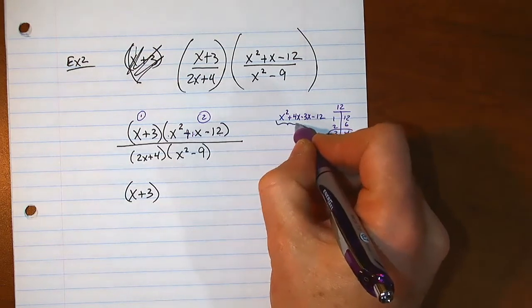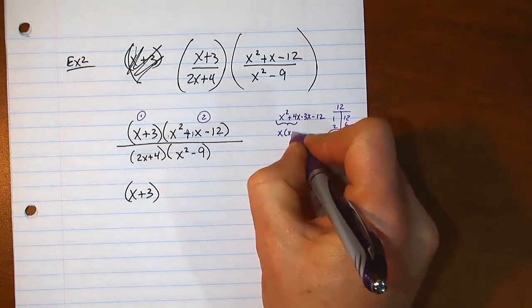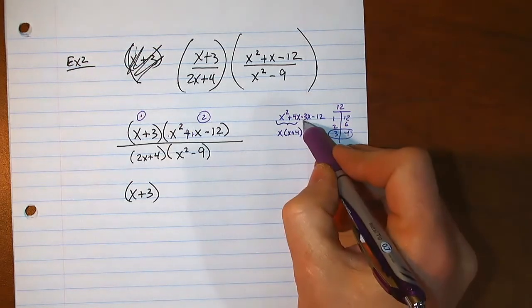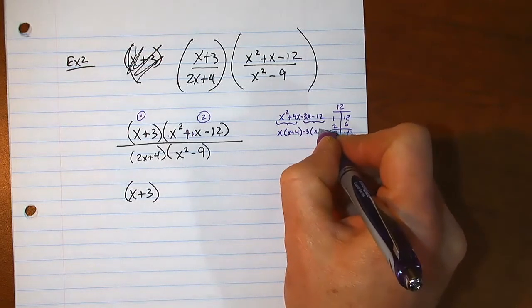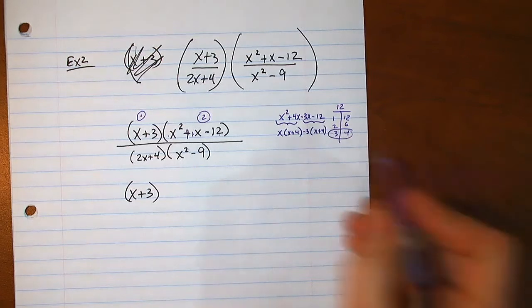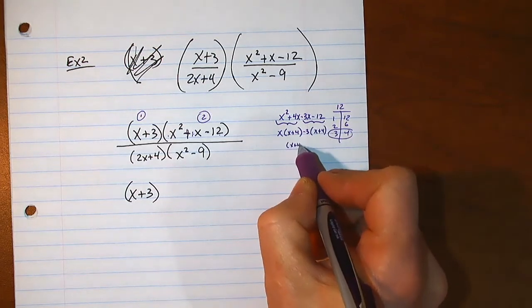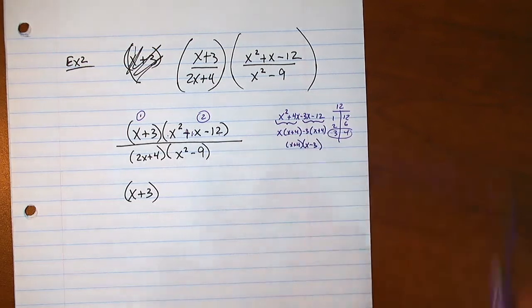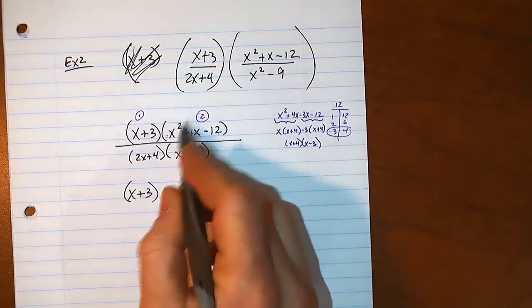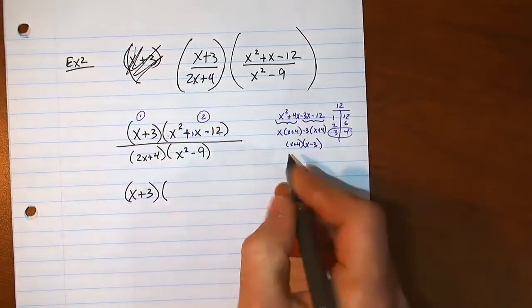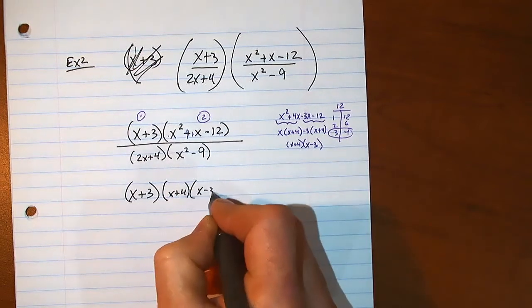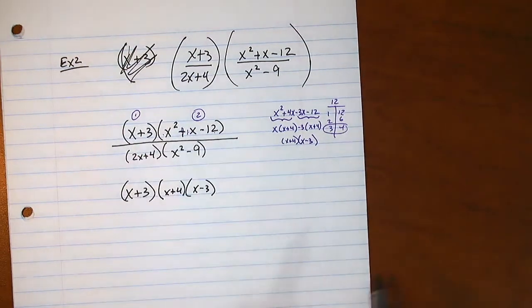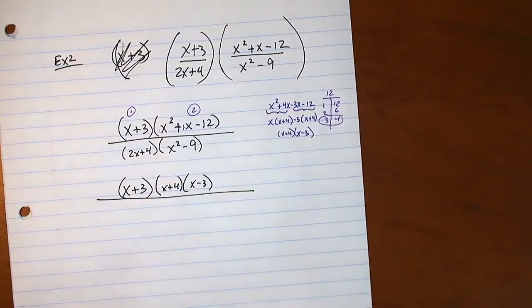Now from the first group, my greatest common factor is an x. From my second group, my greatest common factor is a negative 3. So I end up with an x plus 4 that they have in common and an x minus 3 that's the piece to which it was distributed. So factor number 2 here breaks down to be an x plus 4 times an x minus 3. All right, so I've got the 2 in the top done. Moving on to the bottom.